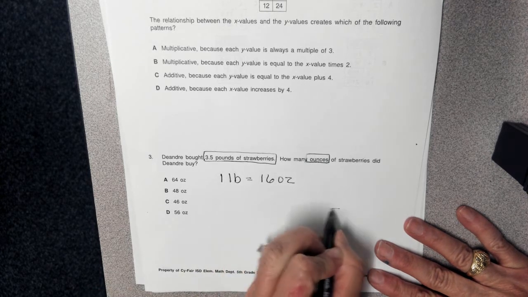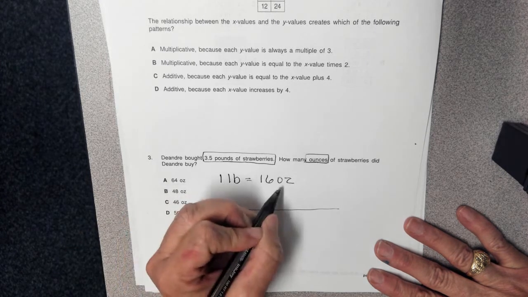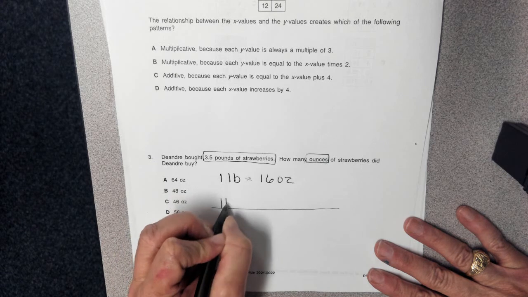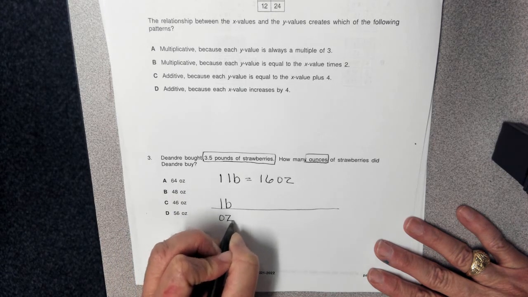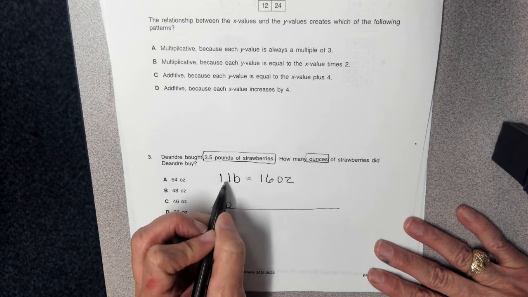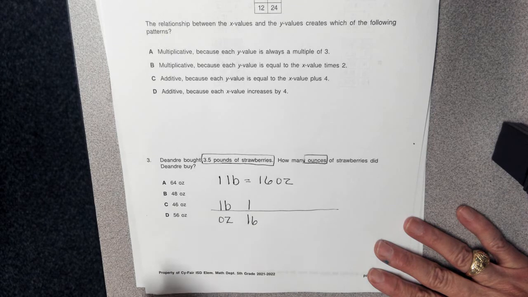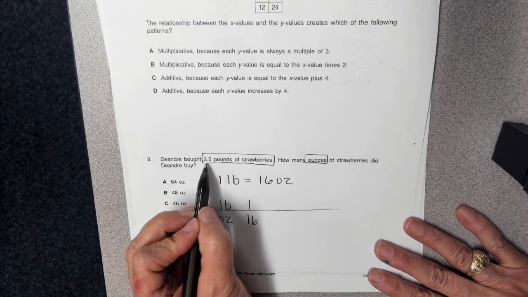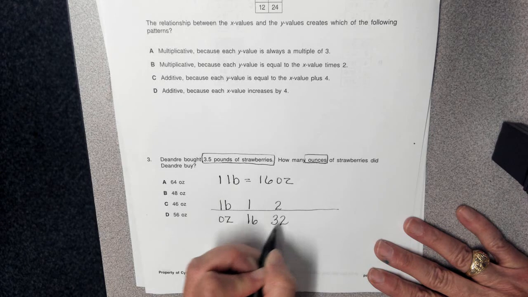We always would like our larger unit on top. So when I look at pounds versus ounces, I know that pounds is a larger unit of measurement than ounces. And what I know is every time I have a pound, I have 16 ounces. So when I have 2 pounds, I have a relationship of 32 ounces.